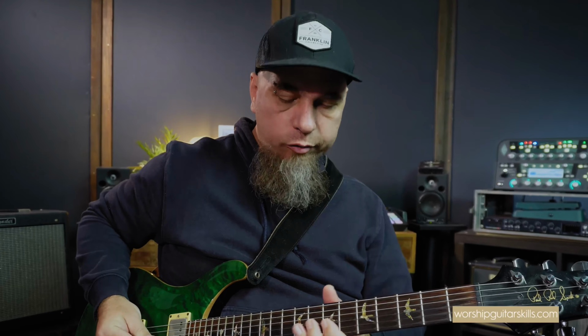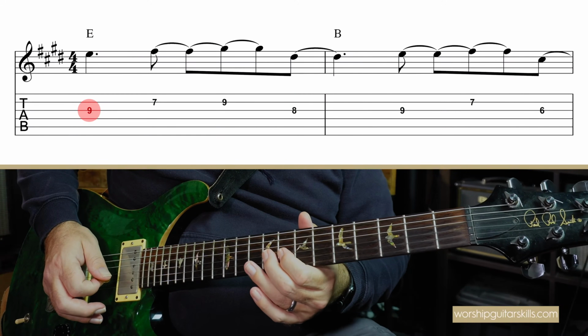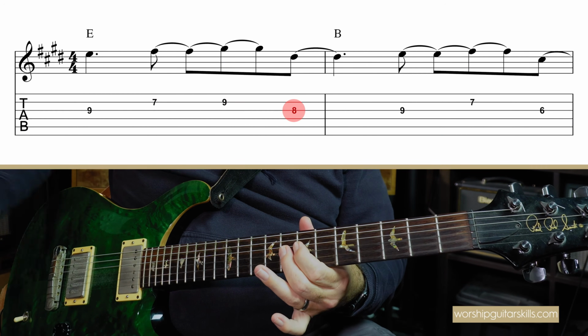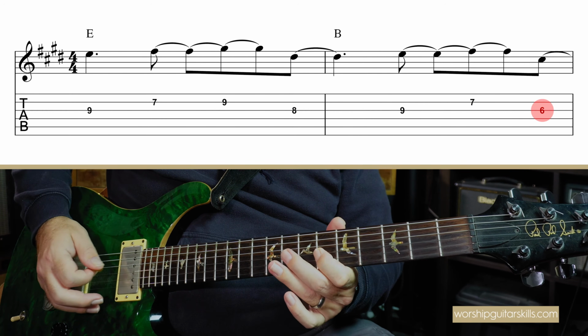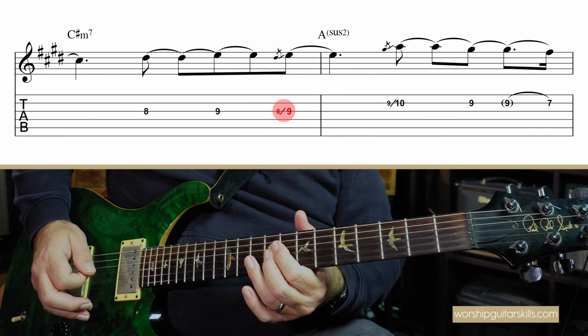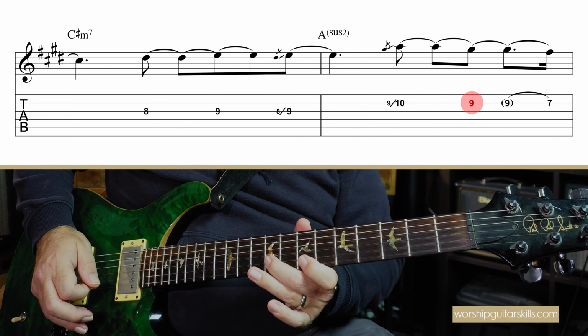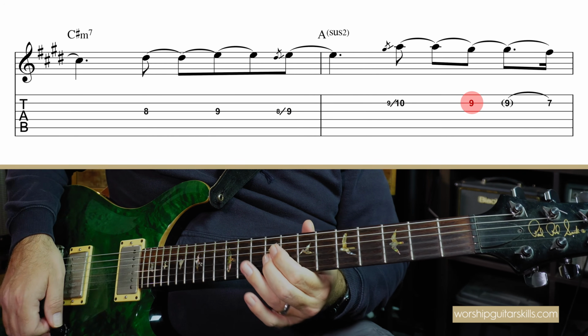The final thing I'll note is that the way I play this is I did not start on beat 1 every time. It's only for the first bar that I started on beat 1. 1 and 2 and 3 and 4 and 1 and 2 and 3 and 4 and a 1.